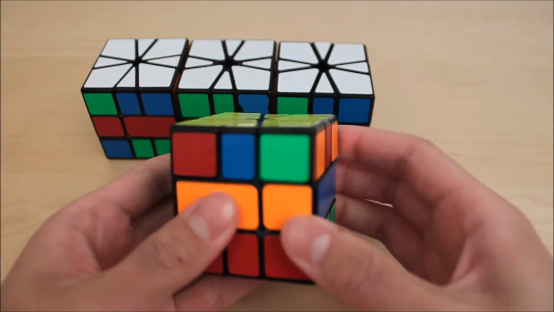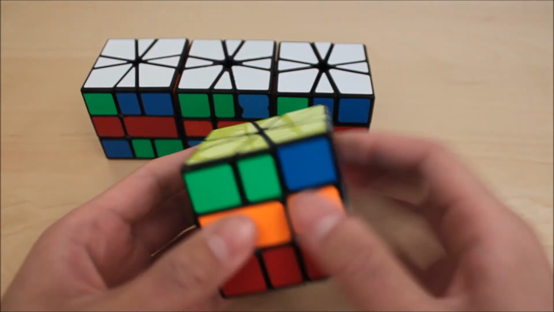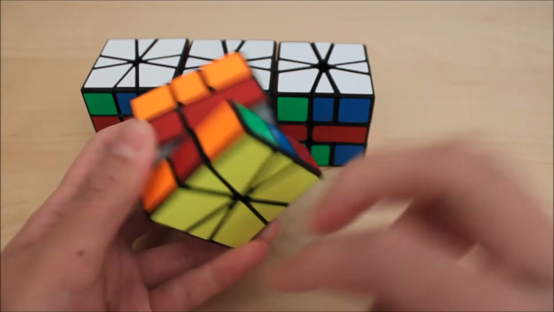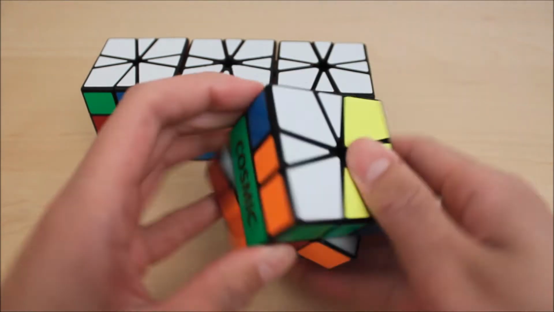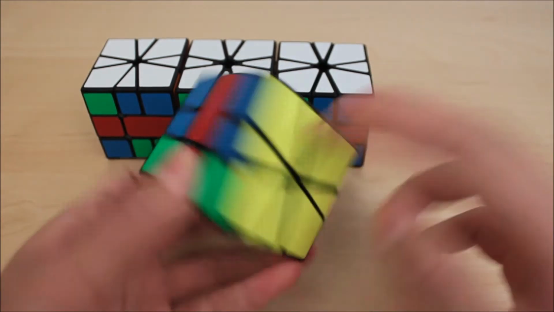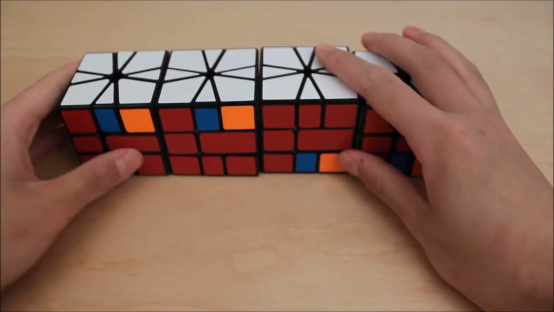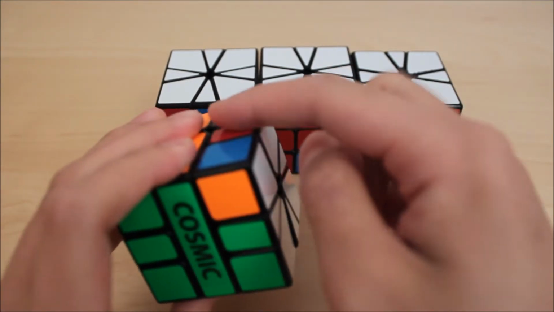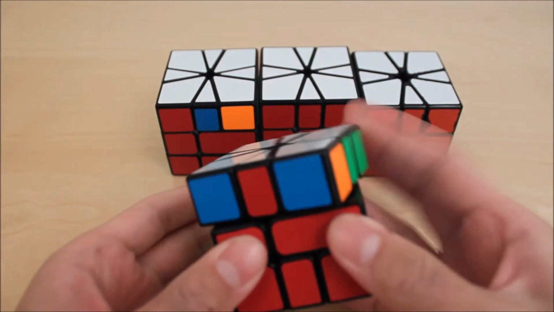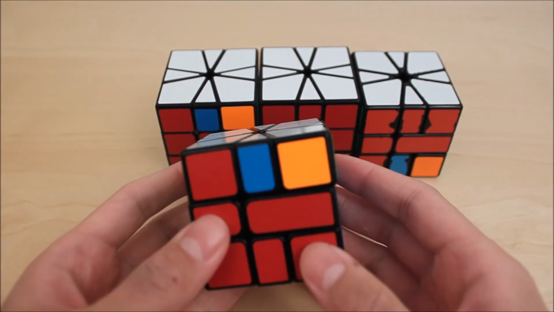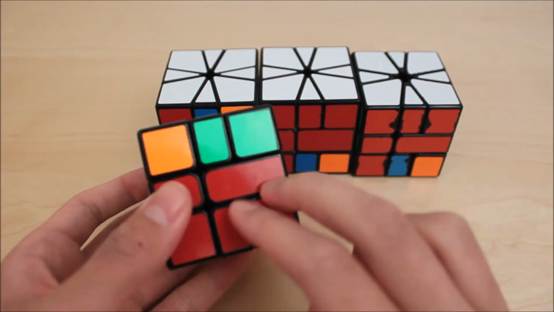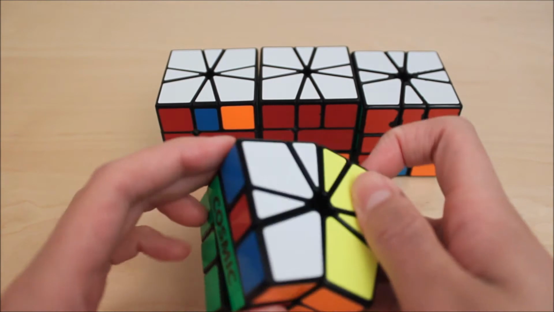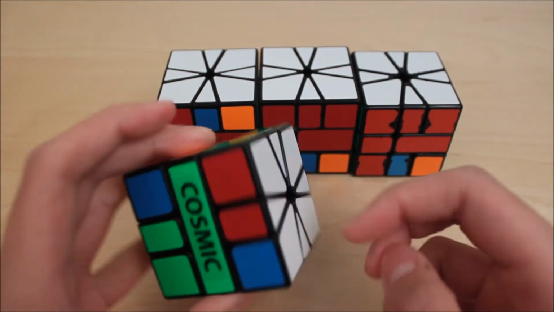Last one, same thing, headlights are in front. You're going to align it so it breaks up this block, J Perm in front, get an M Perm. Lastly, we have all the G Perms where we have the headlights and the block is adjacent to the headlights, like this. For these cases, you're going to align it so you're preserving these blocks, and just do an M Perm. And that gives you a J Perm.